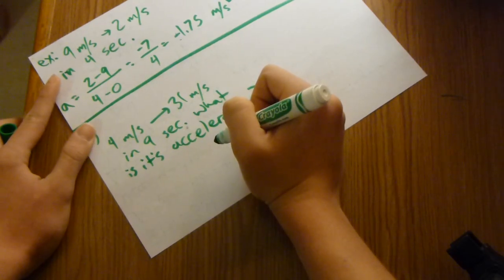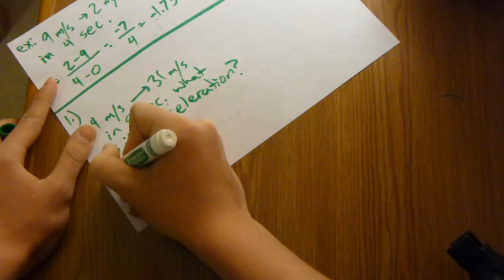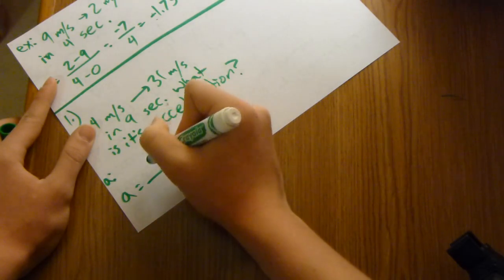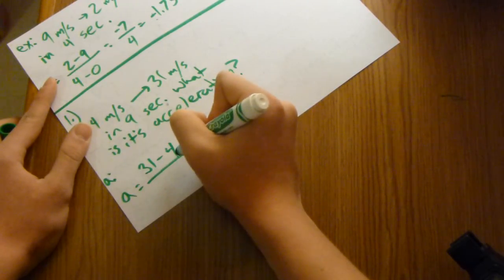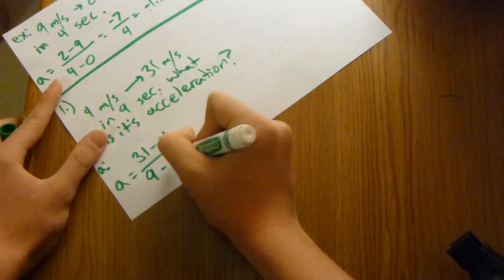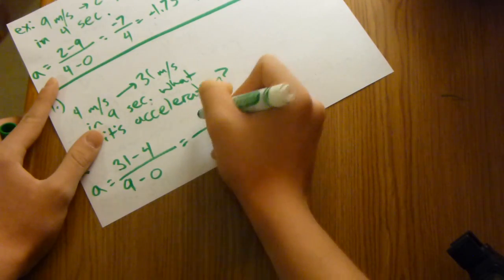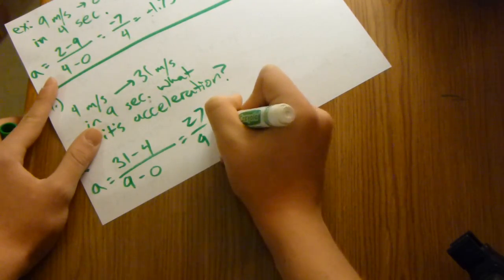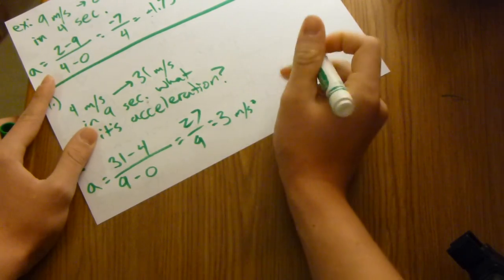Okay, by now you've calculated the acceleration, and the answer is acceleration, A, use the equation, equals final velocity minus initial velocity, so the change in velocity, over final time minus the initial time, so the change in time, which equals 27 over 9, which is 3, and then units, meters per second squared.